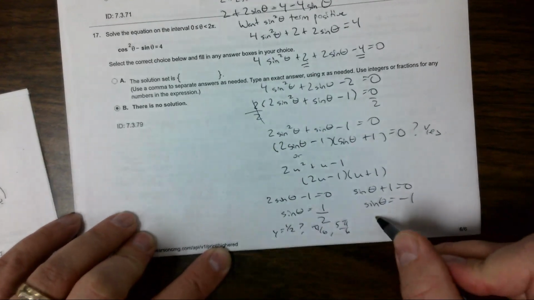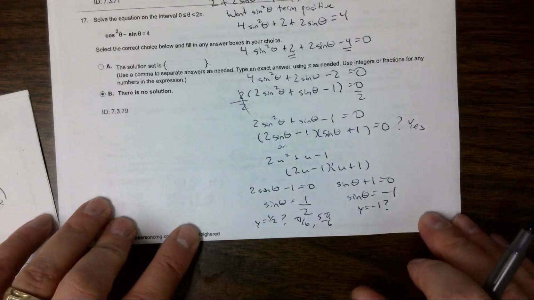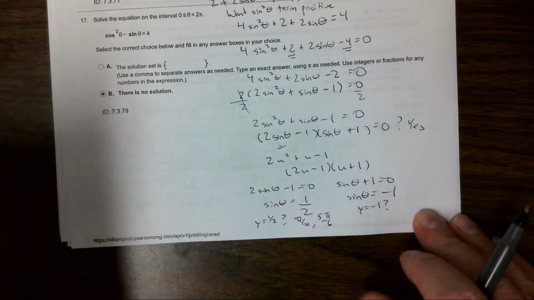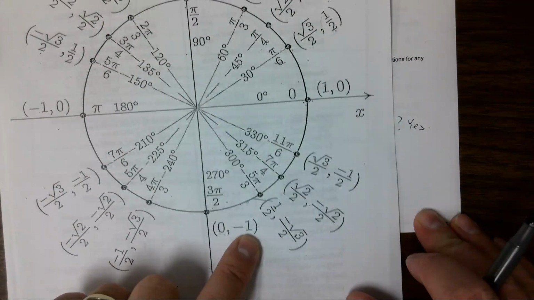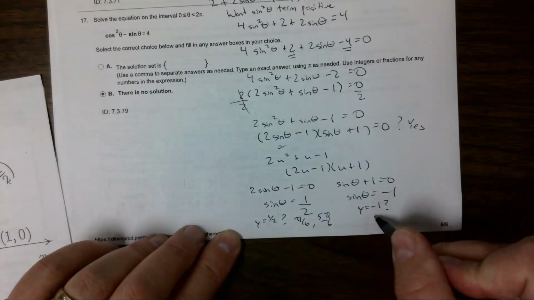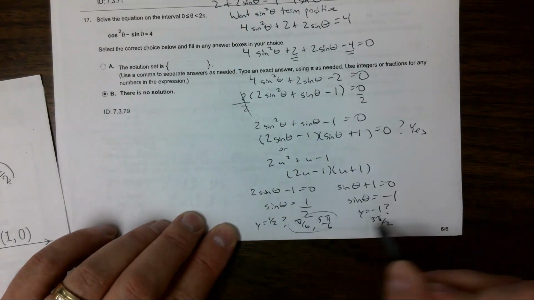Where is y equal to negative 1? Does it happen twice or once? Only happens once at 3 pi halves. That's why there are 3 answers, not 4.